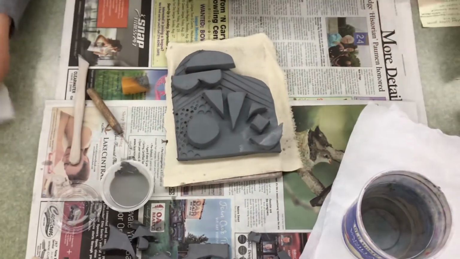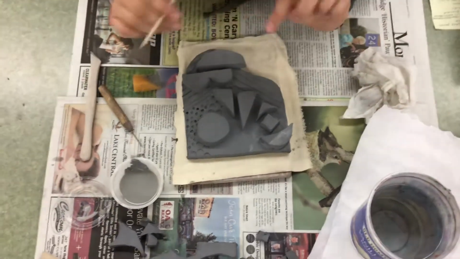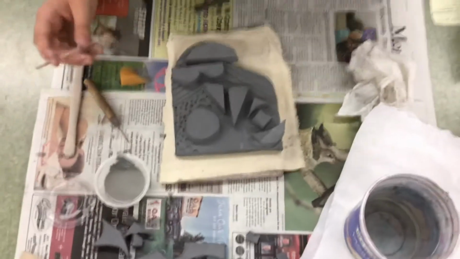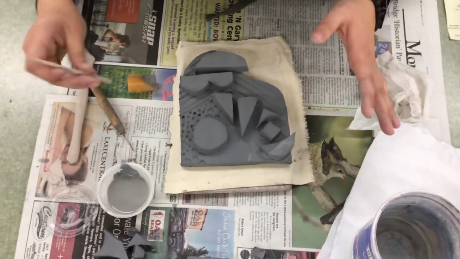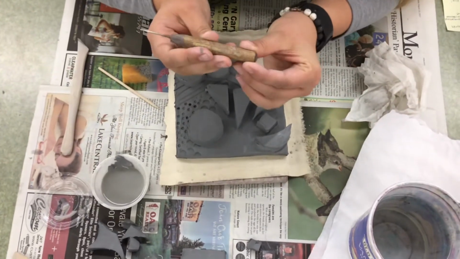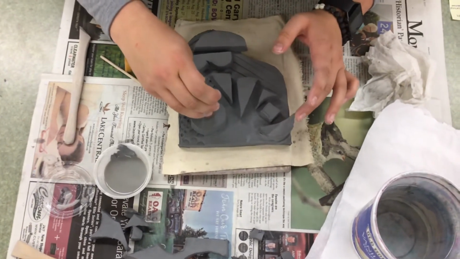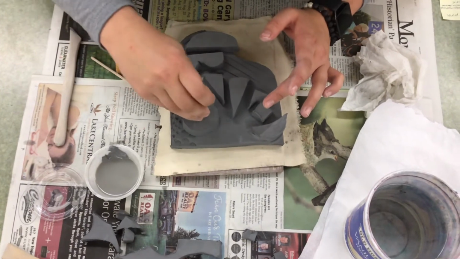After you get them attached, you can also add additional patterns to the top. So I like this circle eye, but I think I want to add some more pattern and interest to it. So what I'm gonna do, I think, is take the back of my little needle tool, and I'm gonna push it into this piece.